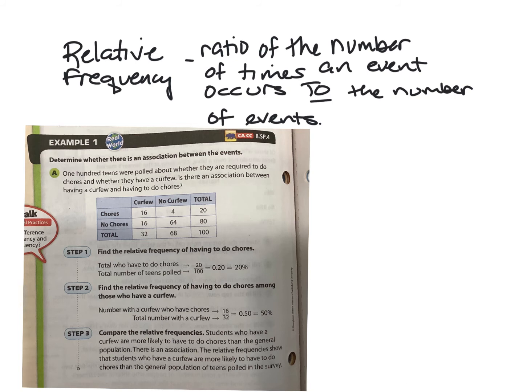If we have 100 teens that were polled, whether they are required to do chores and whether they have a curfew, is there an association between having a curfew and having to do chores? So if they have chores, 16 who have chores have a curfew while 4 do not. That's a total of 20. Those who do not have to do chores, lucky kids, 16 have curfews and 64 do not have curfews, giving a total of 80 kids.